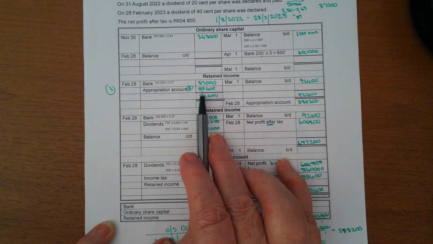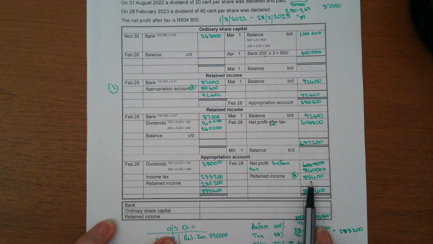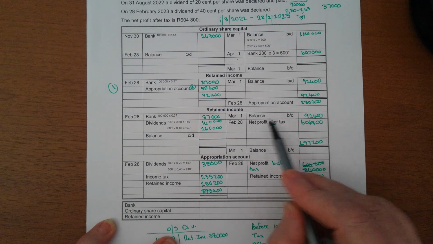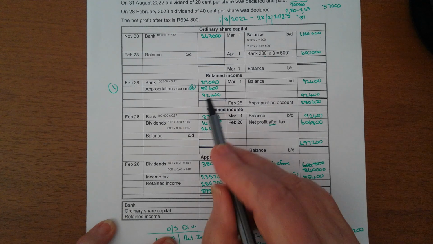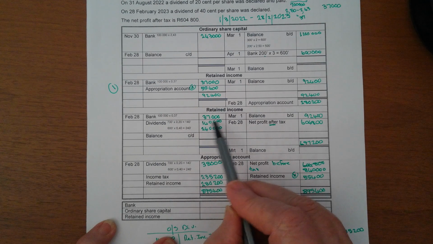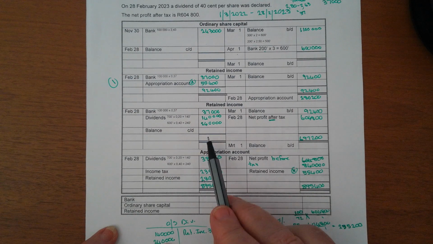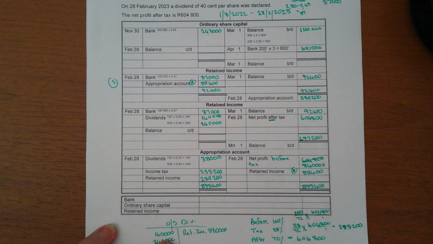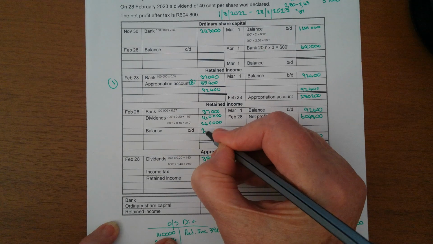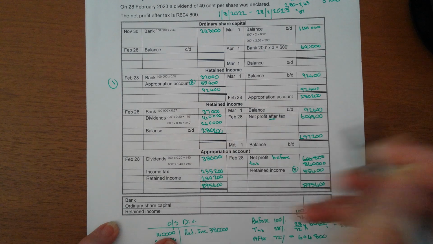So in this first method, you will close off after you paid back the money for the repurchase of the shares, and you will transfer that figure to your appropriation account. The other method that you can use is you take your balance, then you don't take it to the appropriation account. I show what is the amount, what is the dividends, and then by balancing, I will calculate what is my retained income at the end of the year, and that will also give me 280,200.